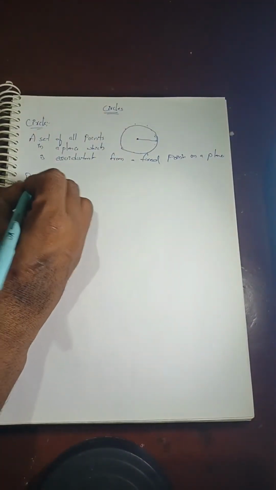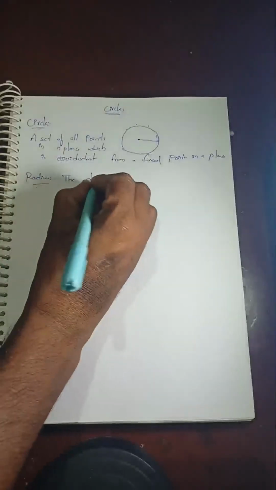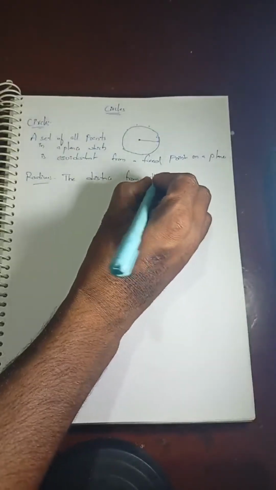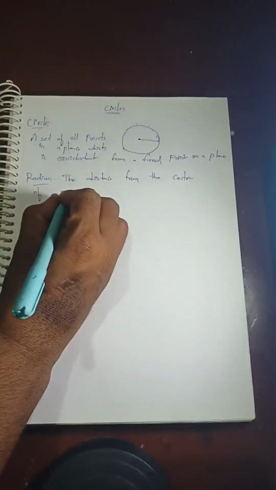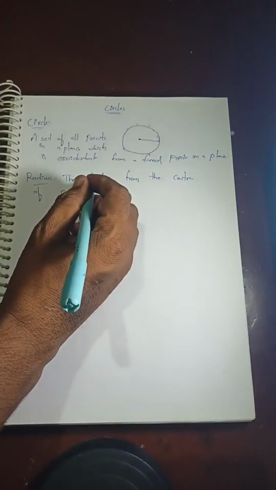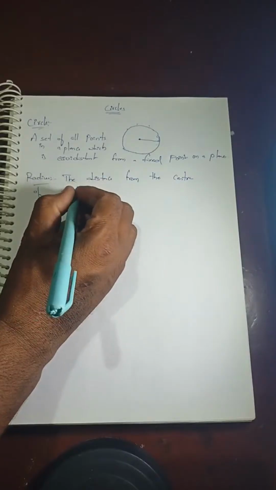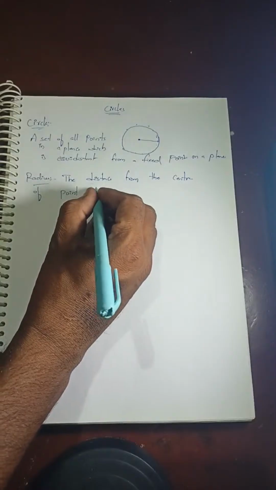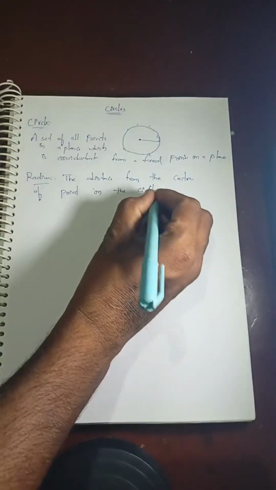Next we know about the radius. What is meant by radius? The distance from the center point to a point on the circle is called the radius.